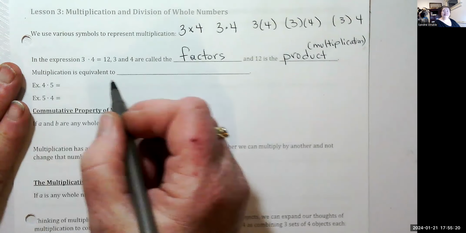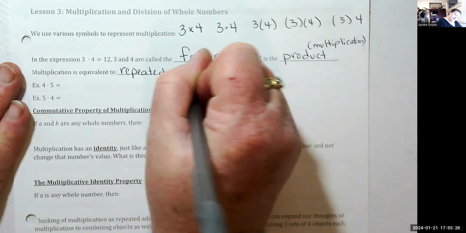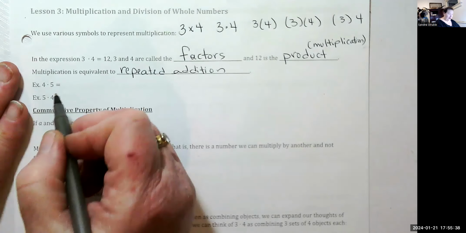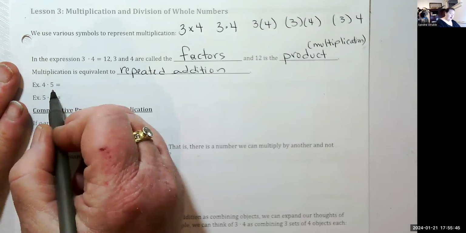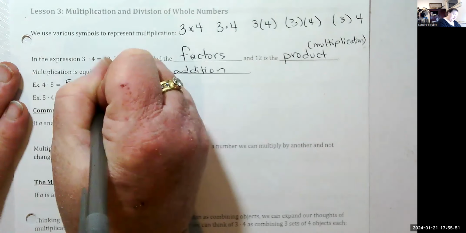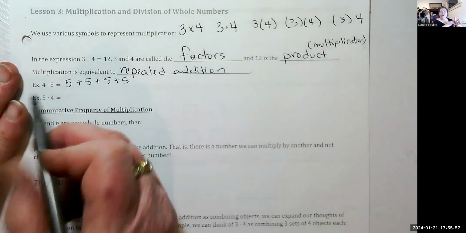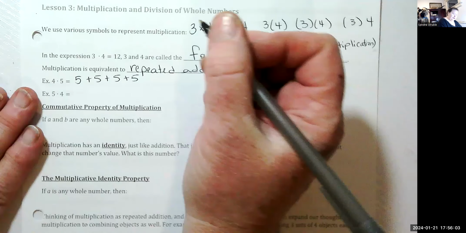Multiplication is equivalent to repeated addition. So when you have multiple of the same number, you can make it a multiplication. An example is 4 times 5. This is representative of 4 5s or 5 4s, depending on how you want to look at it. So we could say 5 plus 5 plus 5 plus 5 is equal to 4 times 5. We could also say 4 plus 4 plus 4 plus 4 plus 4 is equal to the same number, and this is equal to 20.